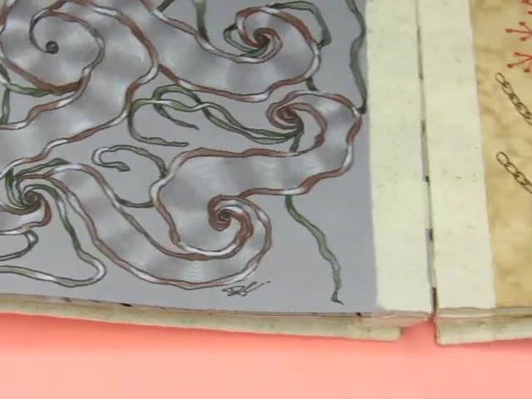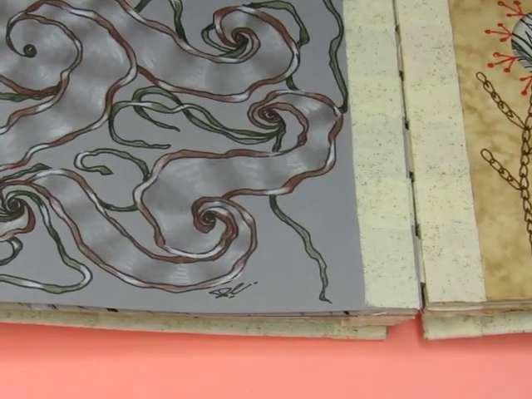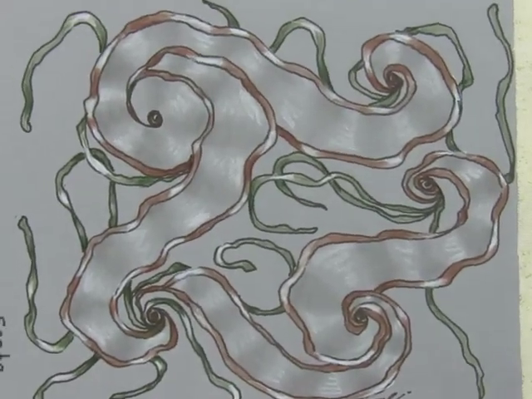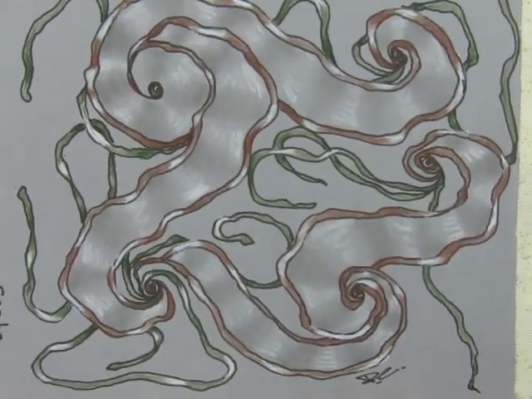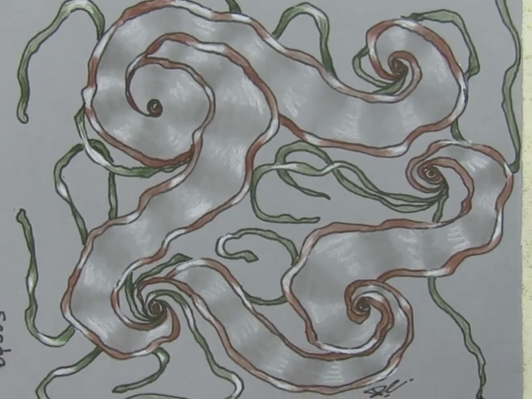All right, I think that's done. Put my pencil in there. There we go. That's cool. I like how that turned out.